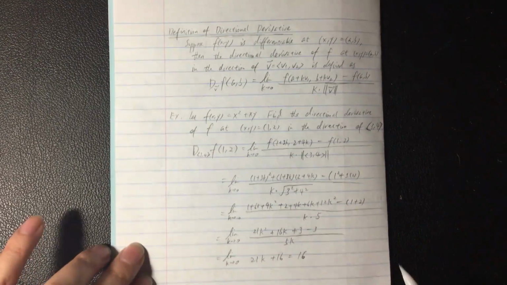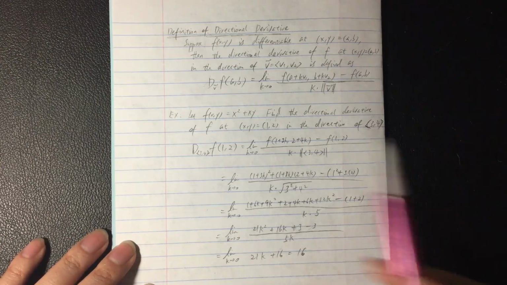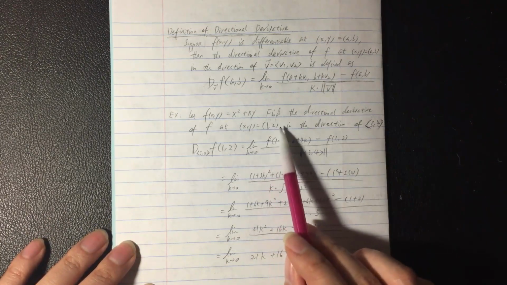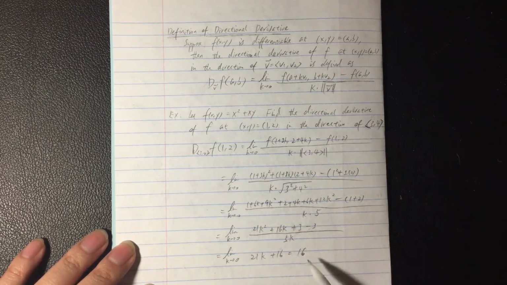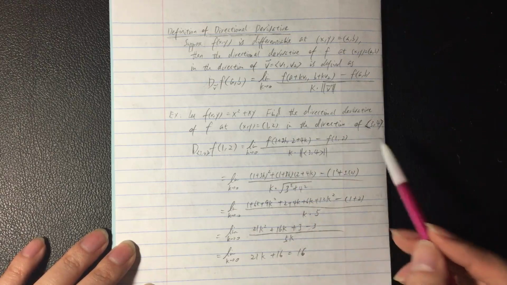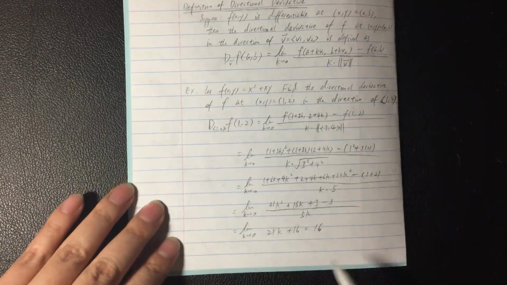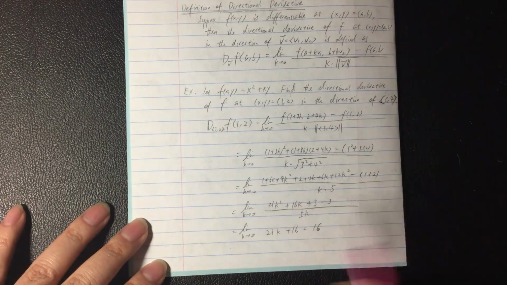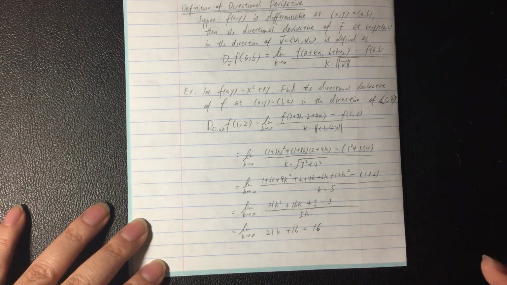This number 16 means at the point (1, 2), in the direction of (3, 4), the rate of change is 16. This computation looks okay, but is there an easier way to compute a directional derivative? Is there an easier way?